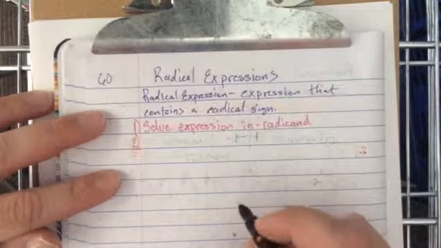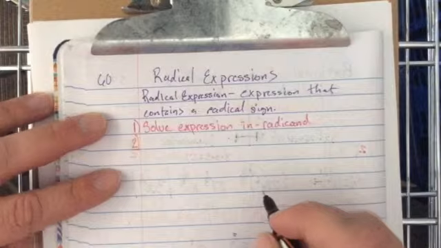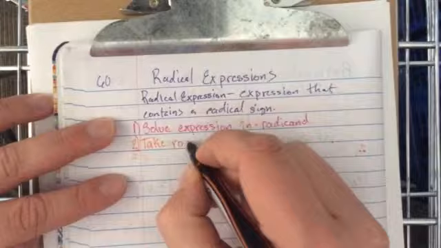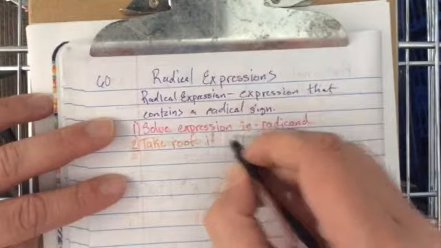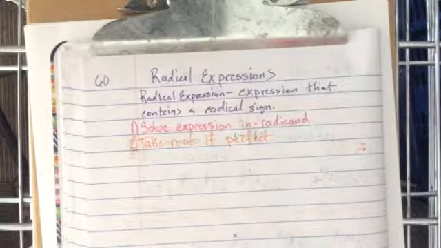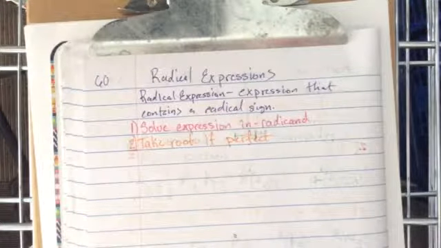Okay, so we're going to solve the expression in the radicand if there is one. From there, we are going to take the root if it is perfect. So step 1, we're going to solve expression in the radicand if there is one. If there isn't one, our first step would be to take the root if it's perfect. But if there is an expression, we solve it, then we take the root if it's perfect.